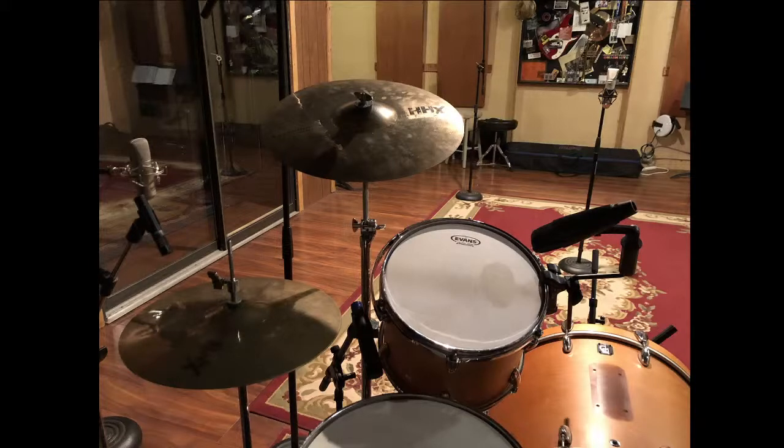You'll notice with the way I've placed that mic, it kind of looks like it's far away from the drum, and it sort of is. I typically allow for around 2 inches of space between the mic and the drum, and I typically aim the microphone at the rim rather than the actual drum head.